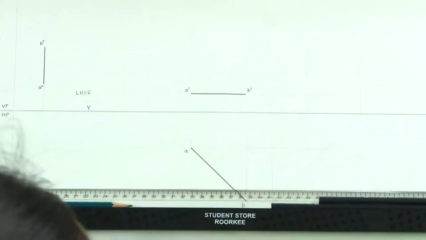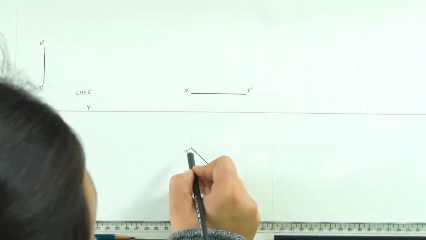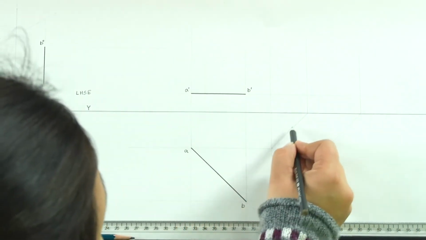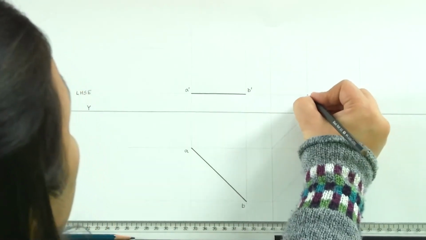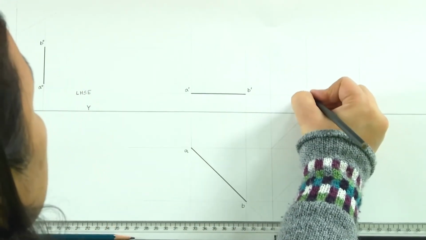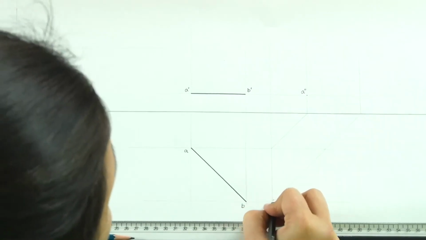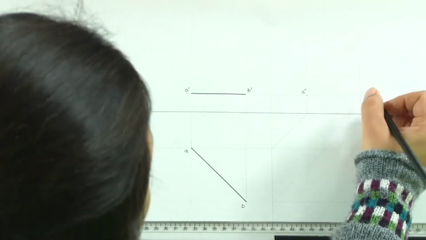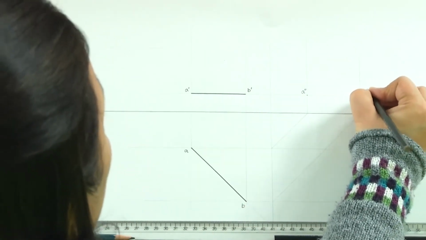And now we will match up the projections. So, this is the projection for point A, this is the projection coming for point A. So, this becomes A double dash, this is the projection for point B and also the projection of point B, which is B double dash.